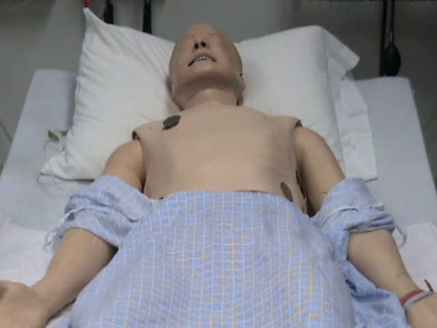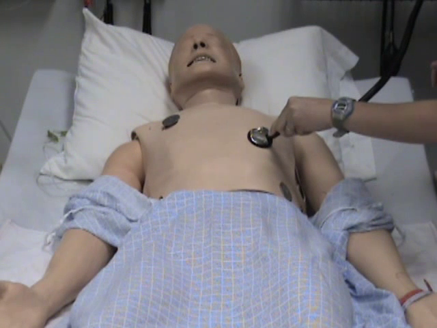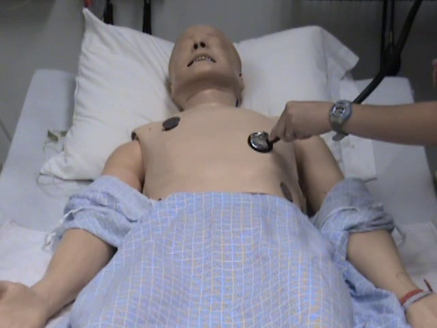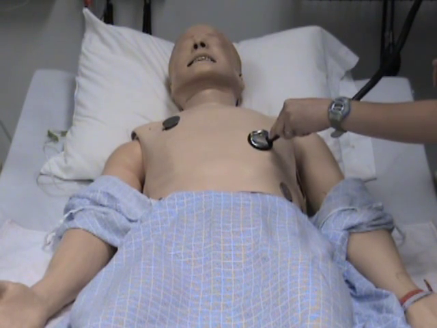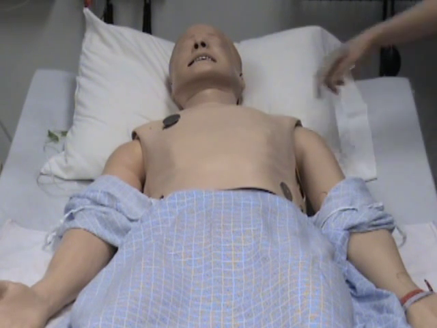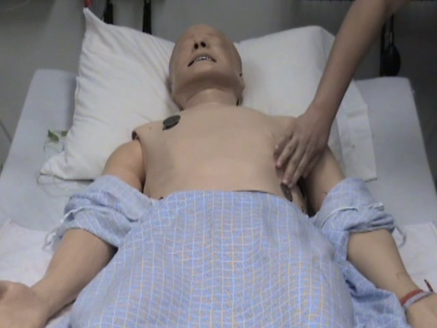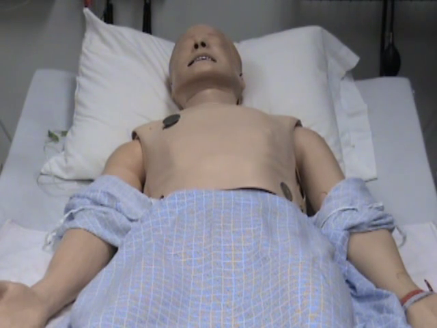The apical pulse can be auscultated by placing a stethoscope over the left side of his chest, just to your right of the sternum. When shocking SimMan during defibrillation, make sure to place the paddles on the corresponding metal connectors.